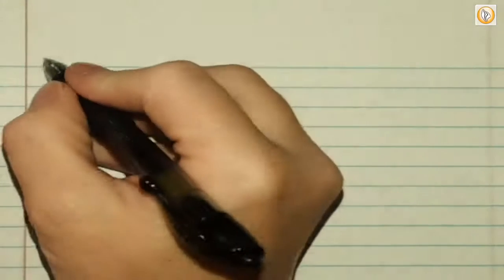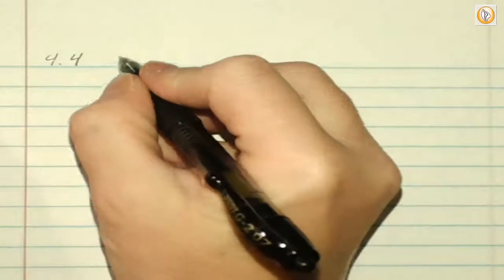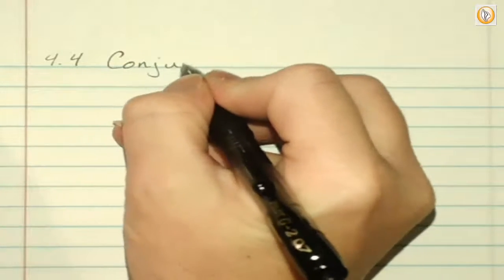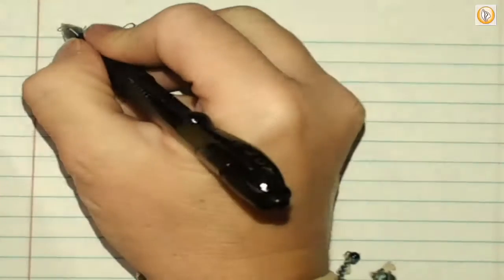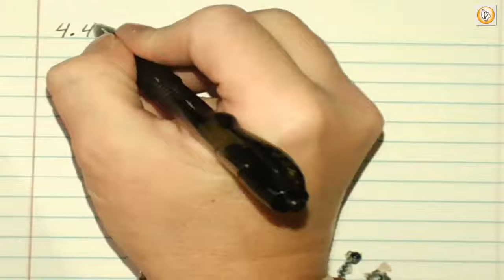All right. We're doing 4.4 conjunctions. No, this is not grammar. But in a way, you'll see what I'm talking about.